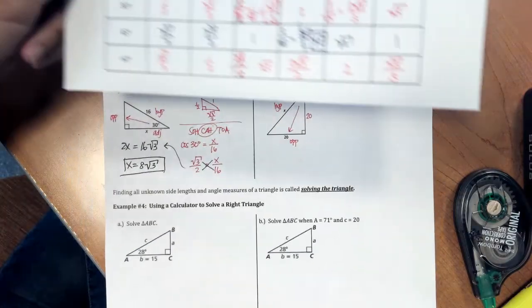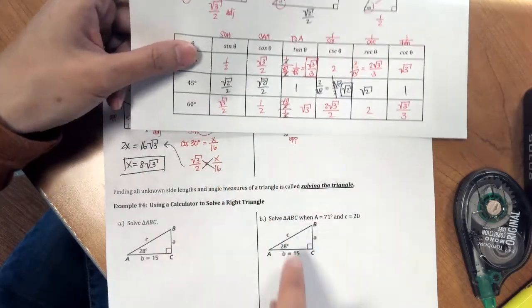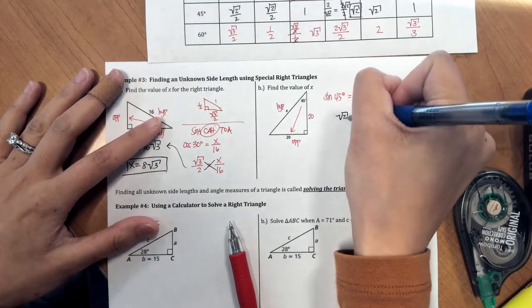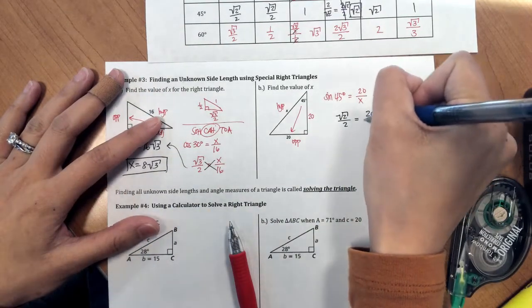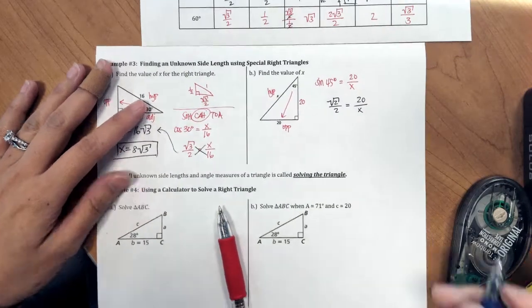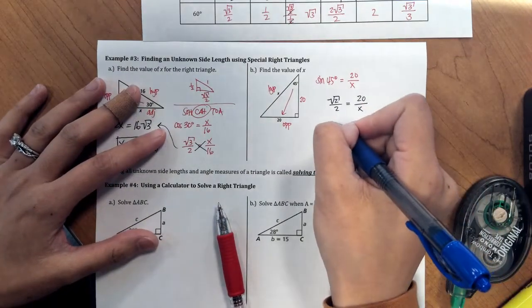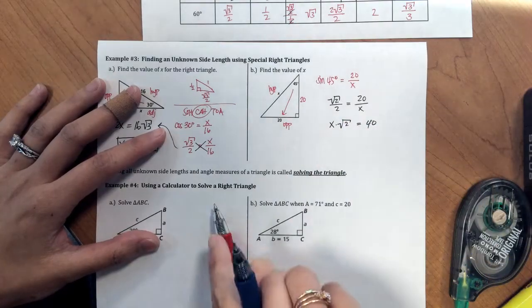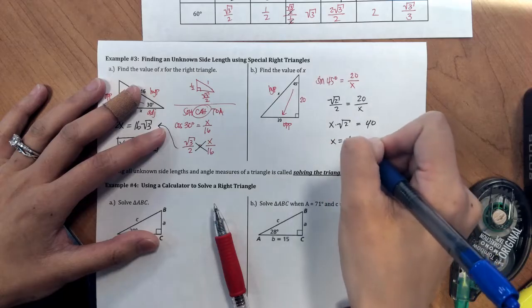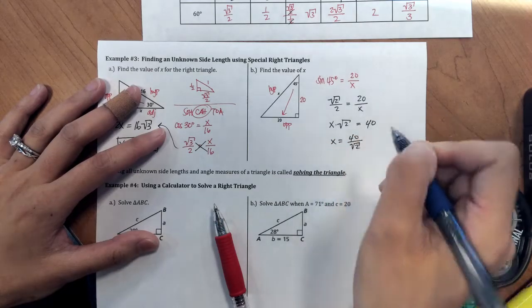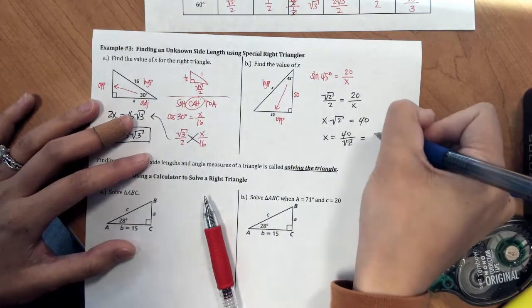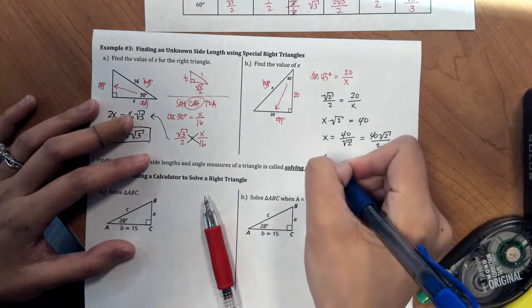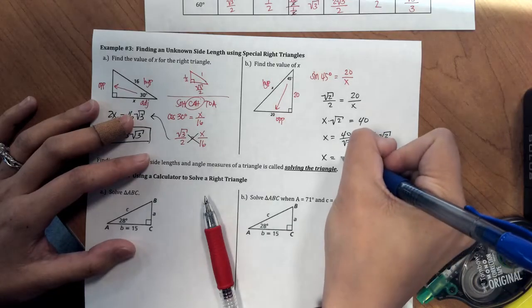So we can go back, find sine. That's a complicated looking one, right? It's okay, we can still do it. Square root 2 over 2 equals 20 over x. Can we cross multiply? Yes. And we get x times root 2 equals 40. Divide by root 2 on both sides, which equals 40 root 2 over 2. And so that equals 20 root 2.